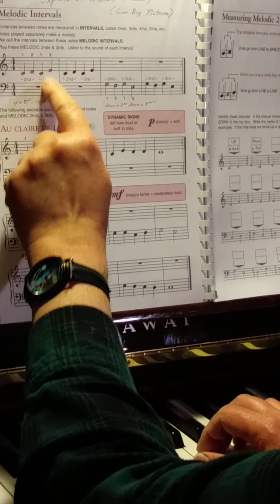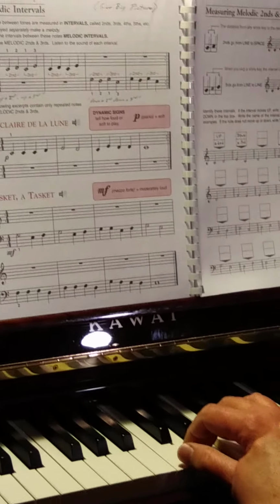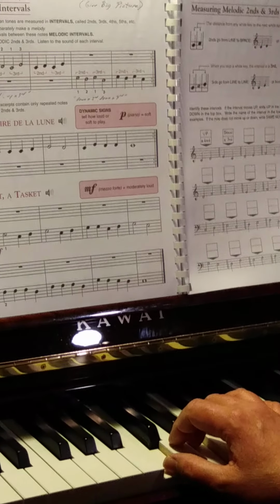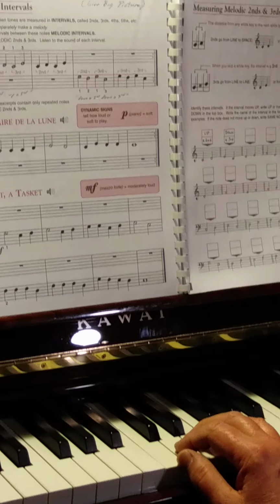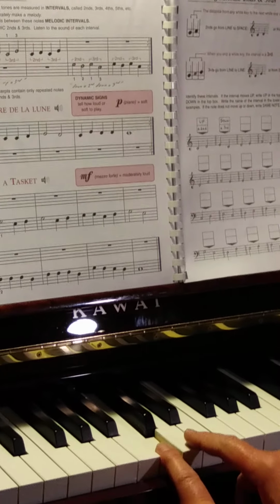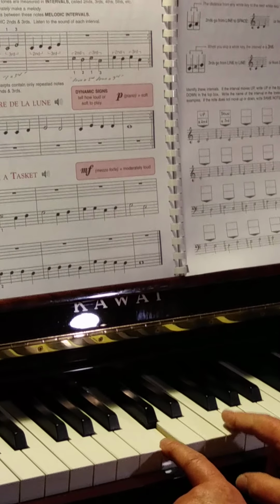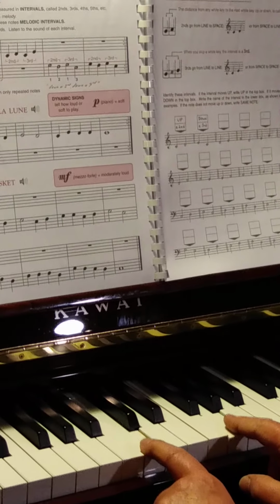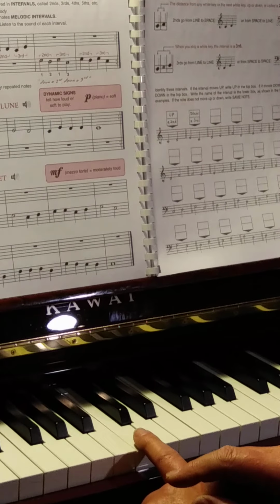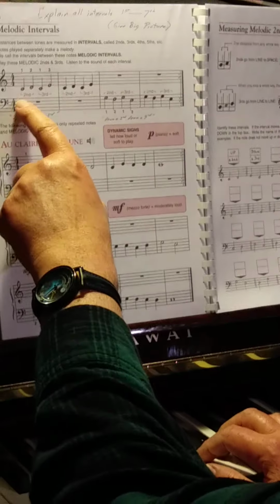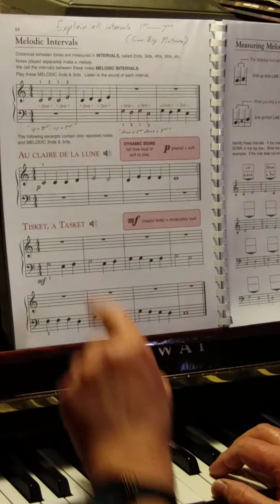Then we have C to E. So it'd be C, D, E, 1, 2, 3. So C to E, that's a third. In a couple pages, we're going to learn other things. So like we have C to D is the second, C to E is the third, C to F is the fourth, C to G a fifth, and we can have sixth and seventh, and it just keeps going that way. But right now we're just doing seconds and thirds on this page.